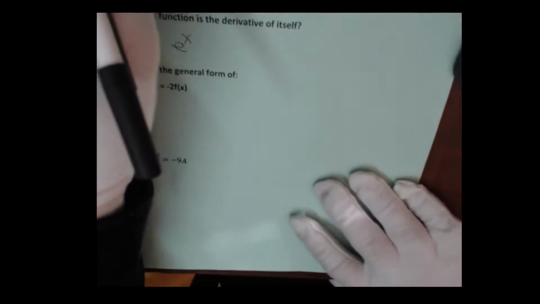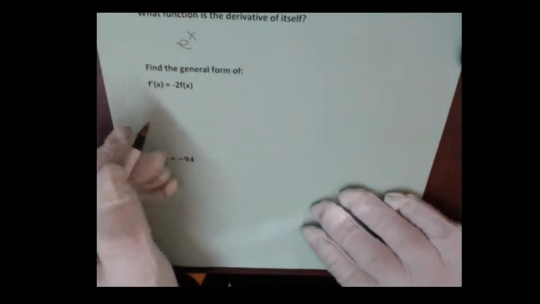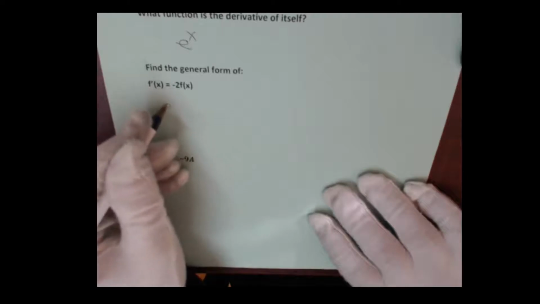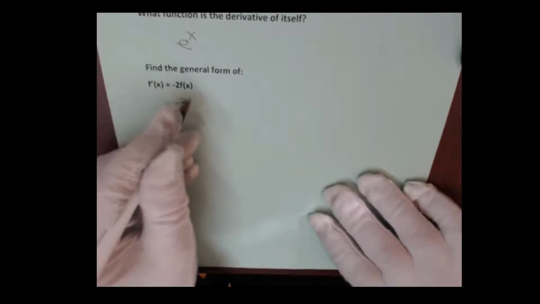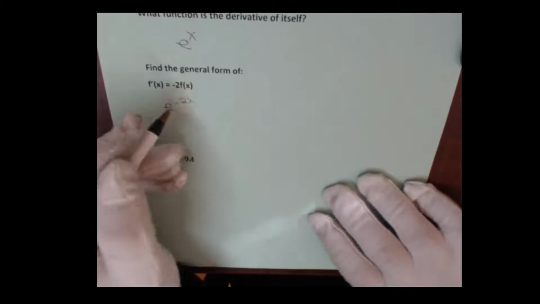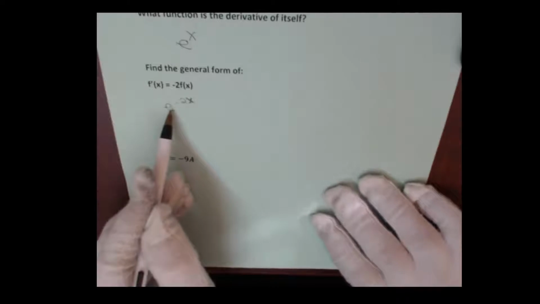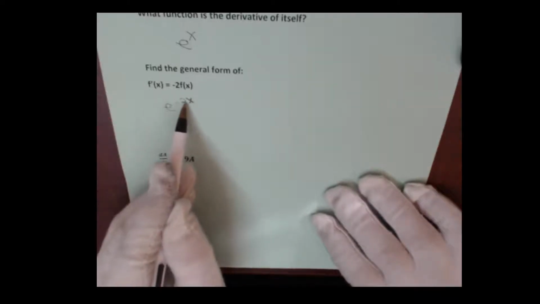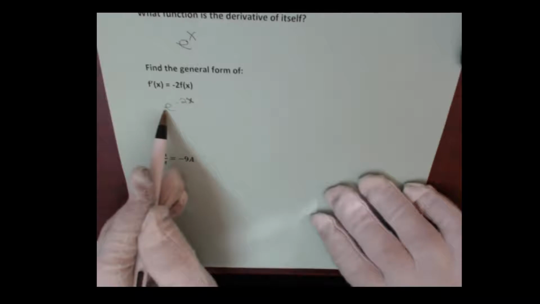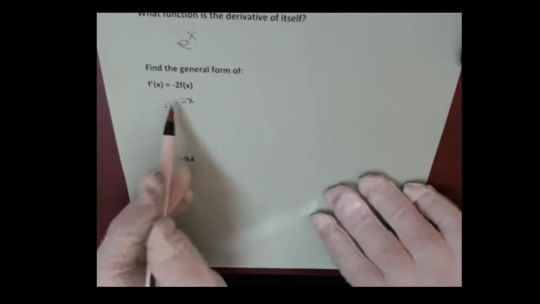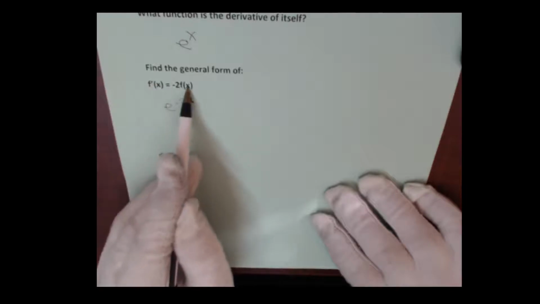So I'm just going to show you the answer to this and show you why it works. So the answer to this is e to the negative 2x. Do you see that this function would work? Notice that if I take the derivative of e to the negative 2x, the negative 2 comes down in front, and I get negative 2 e to the negative 2x. In other words, my derivative is equal to my function.